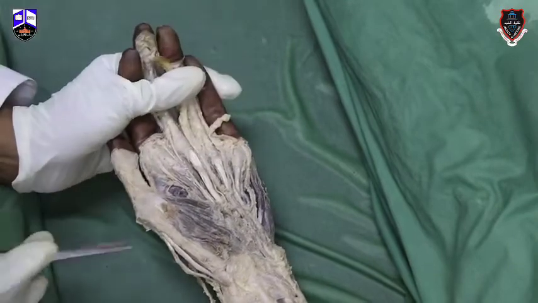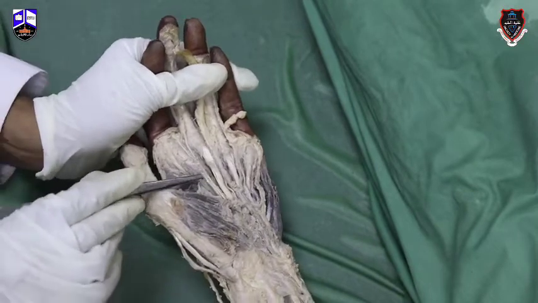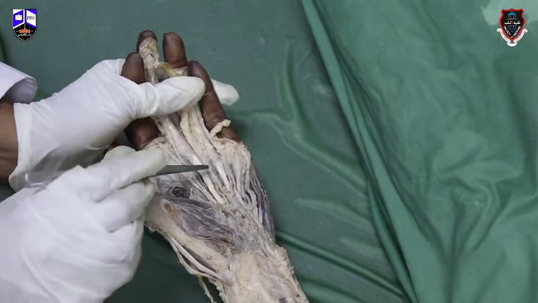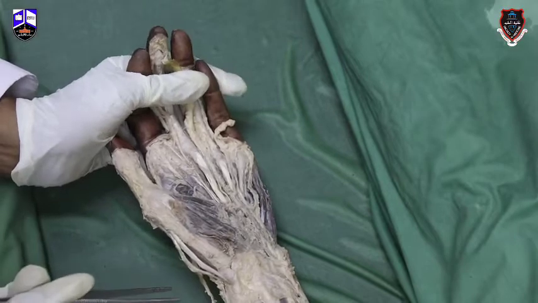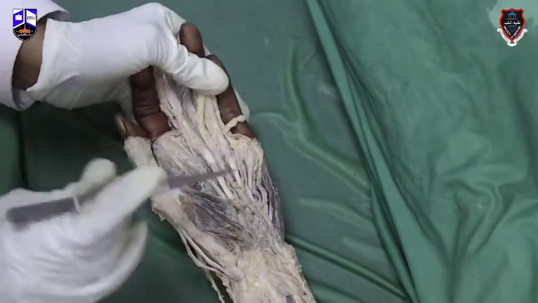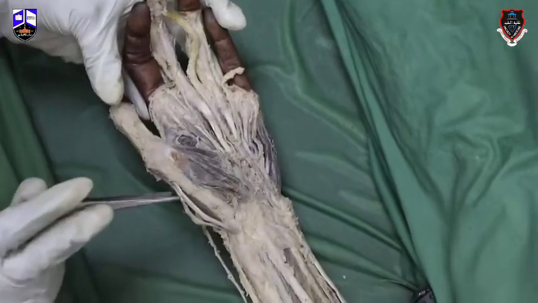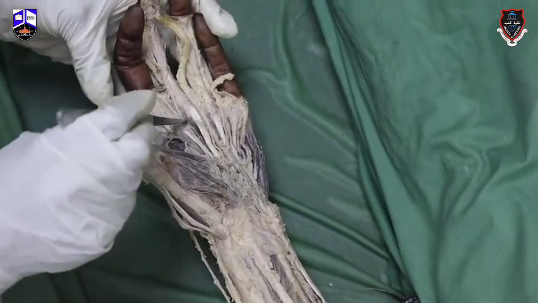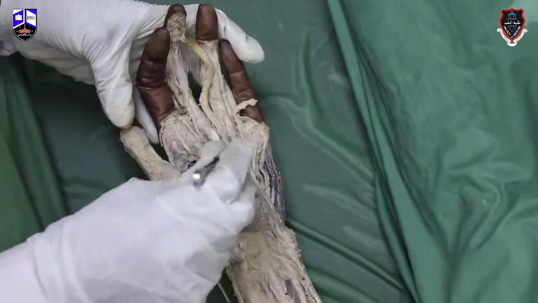The 2 lateral are from the median nerve, while the 2 medial are from the ulnar nerve, the same as the flexor digitorum profundus from which they arise.